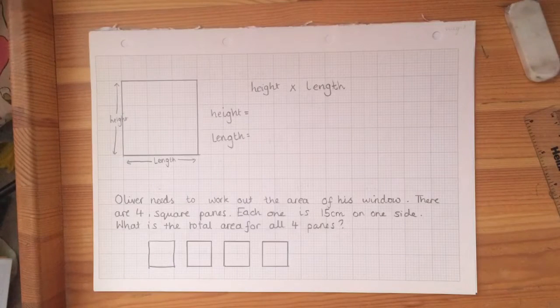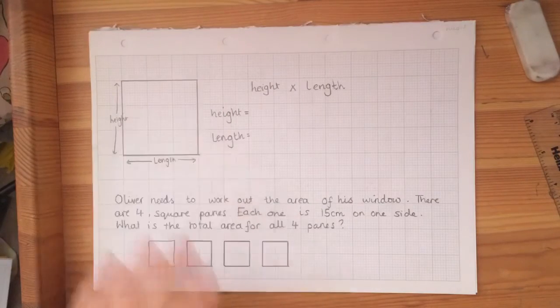Welcome to a Year 5 edition of Teach Time Maths. Today we're going to be looking at the area of squares and rectangles. So I have here a square that I've drawn.